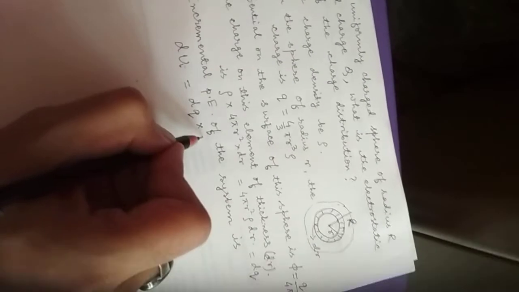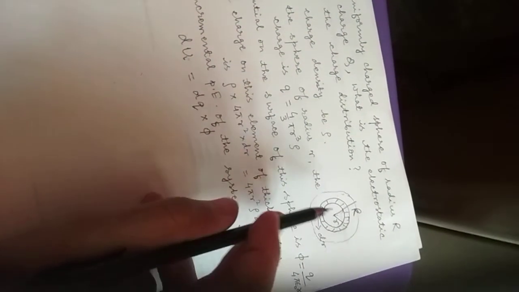What will it be? It will be dq multiplied with the potential which was there at the surface of the sphere of radius r.